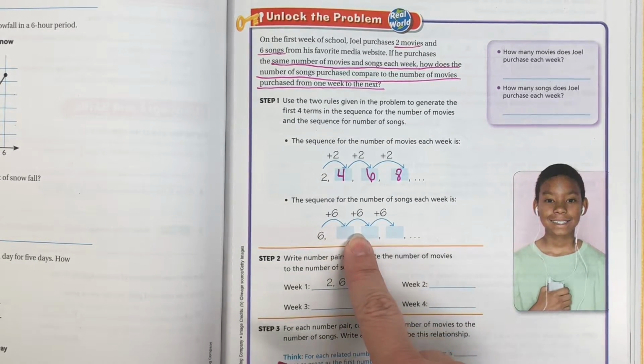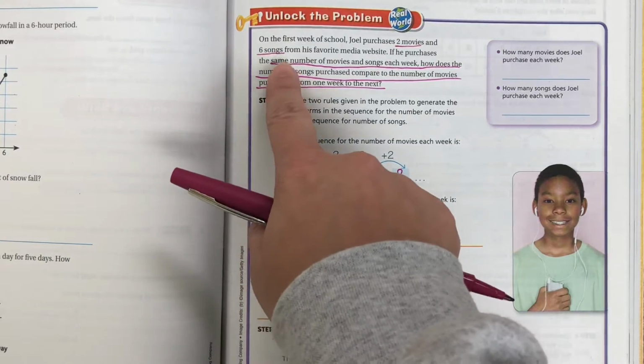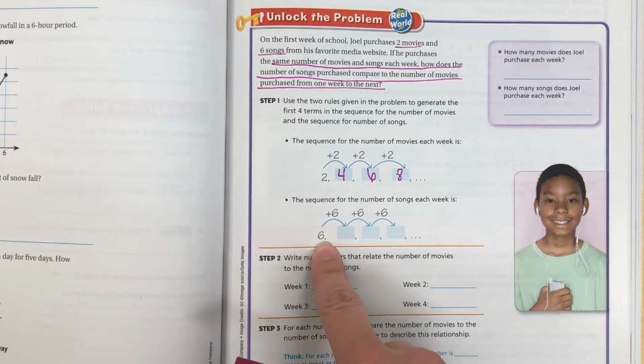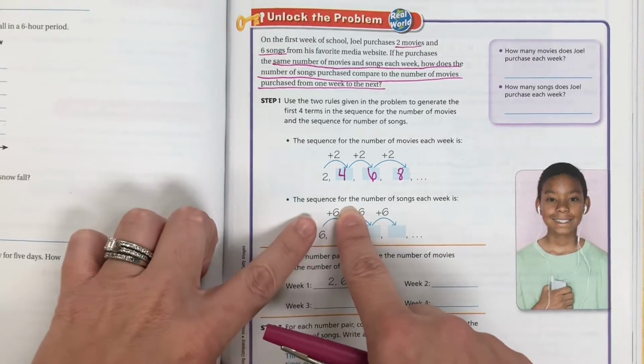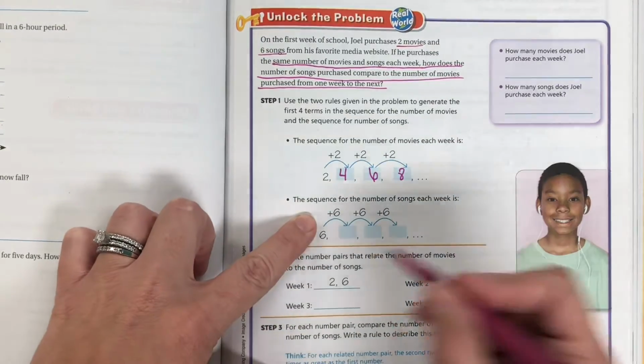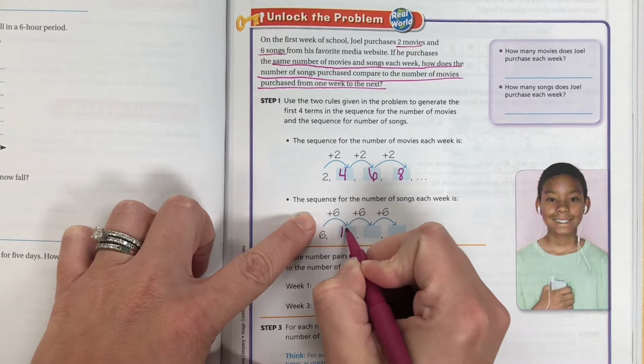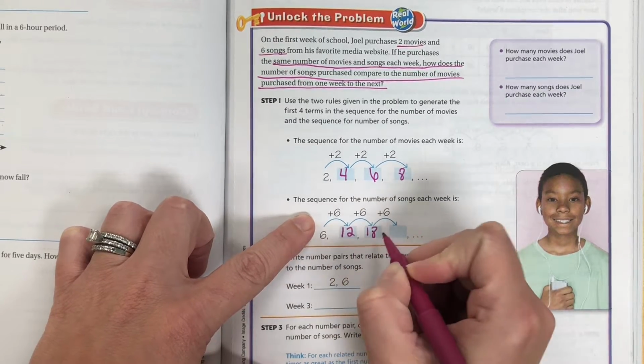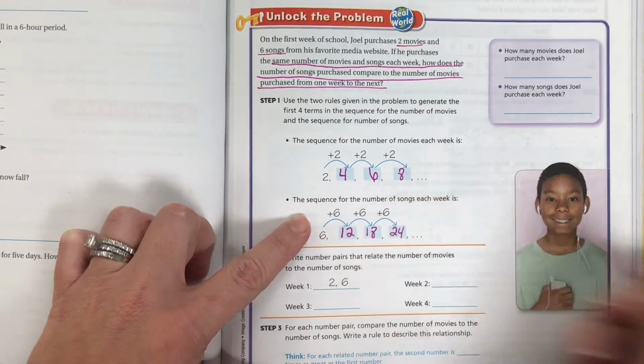The next sequence we're going to do is for the songs. So he started off with 6 songs. Then you're adding 6 because he got 6 more. 6 plus 6 is 12. 12 plus 6 is 18. 18 plus 6 is 24.